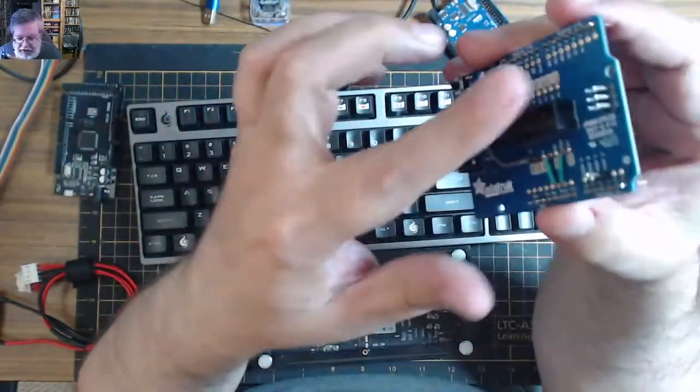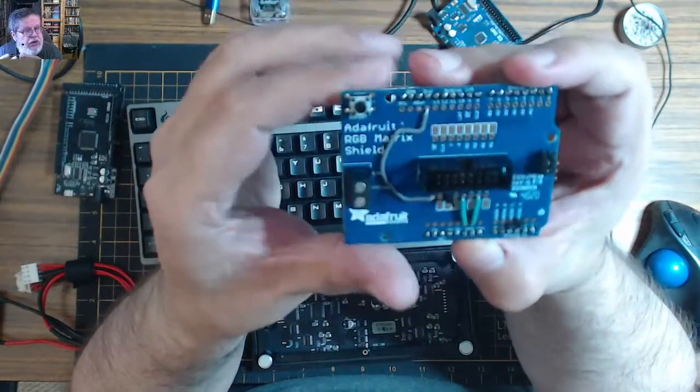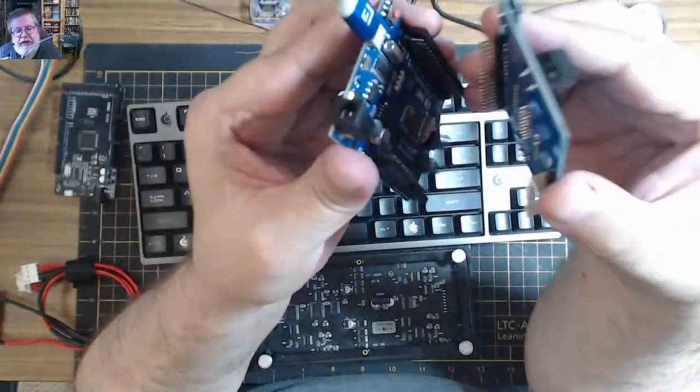So you get a ribbon cable. I don't have one on my desk at the moment. And you put a ribbon, and it's keyed. There's a key right here where my finger is. So this goes on top of a Raspberry Pi. Sorry, I mean Arduino. So like this.